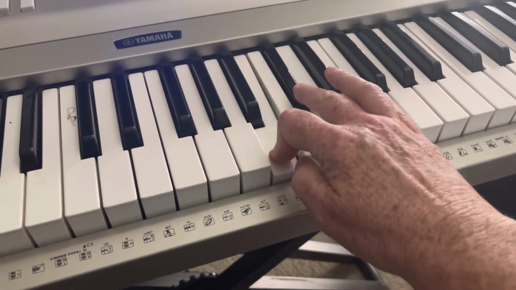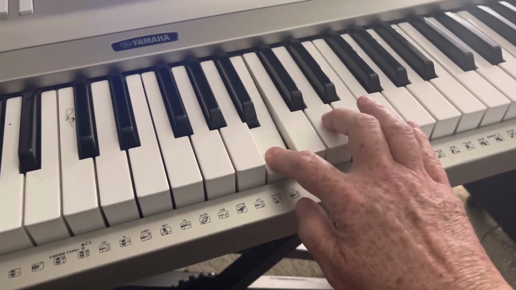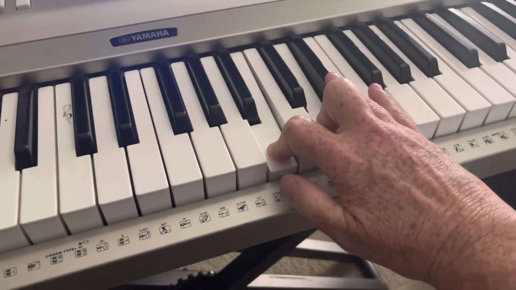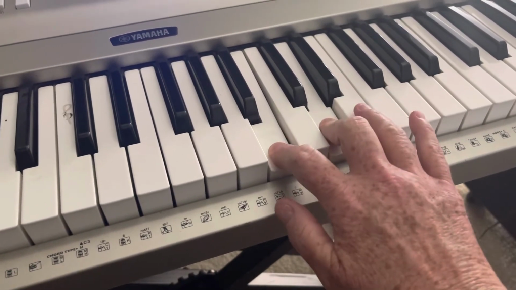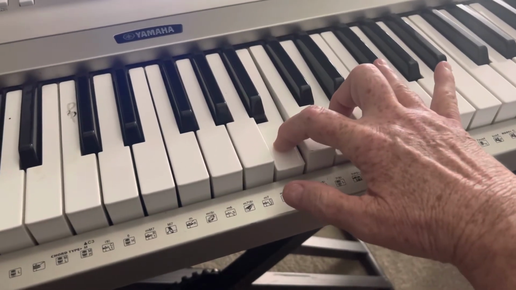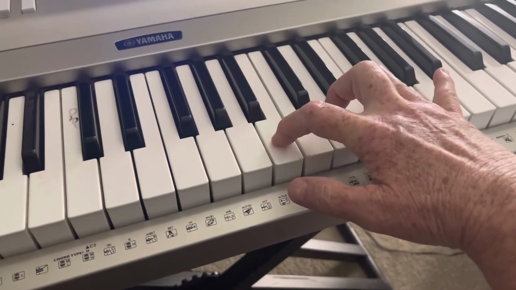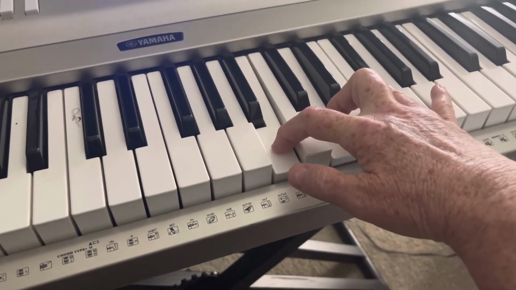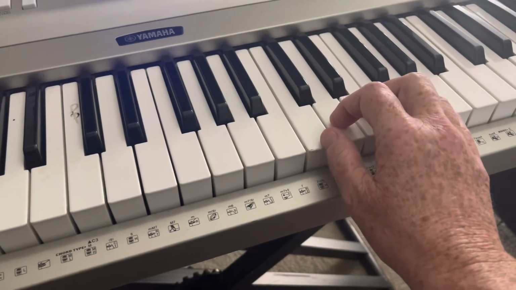1, 2, 3. Okay, this is 3, so we don't recount it. Then we go next half step, 1 half step, 2 half steps, 3 half steps, 4 half steps. B minor. Okay? And then we go back to C.